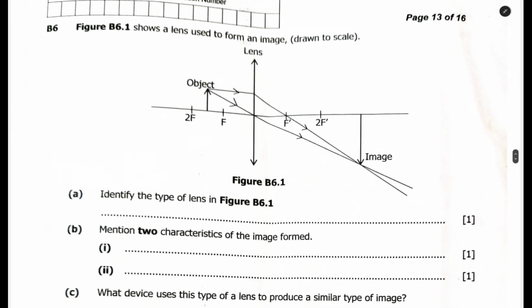So here is the last question that we are answering, which is B6, and this is light. Figure B6.1 shows a lens used to form an image, drawn to scale. The first question is: identify the type of lens in figure B6.1. What type of lens is this? So this is called a convex lens, or converging, and this is because it causes the rays of light to meet or to converge.